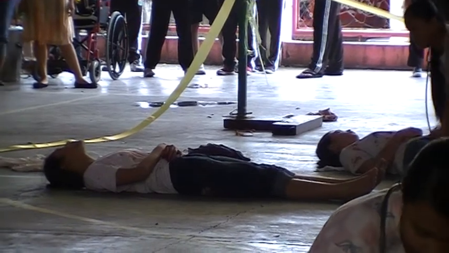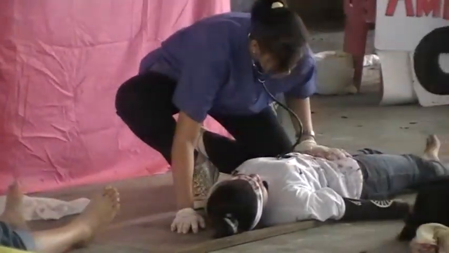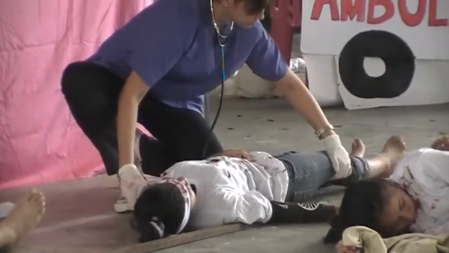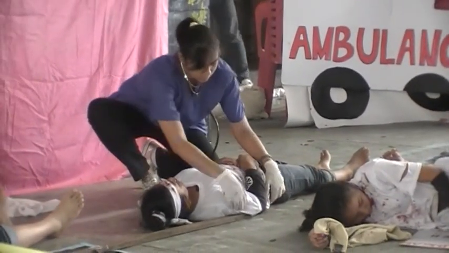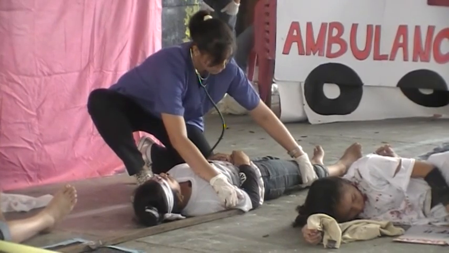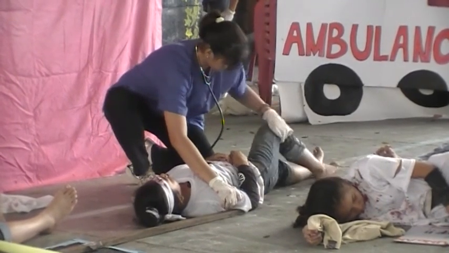Moving on to the next patient. Our victim is not breathing, try to reposition. Check for perfusion. Pulse assessed is good, with circulation. Give rescue breaths. The patient responded. Tag it red for immediate.